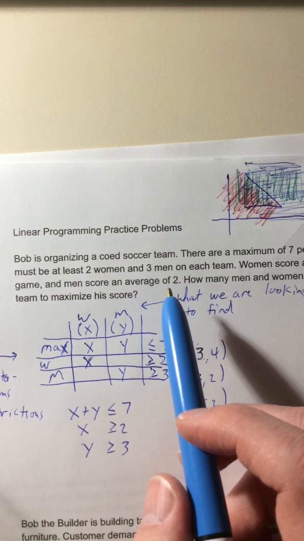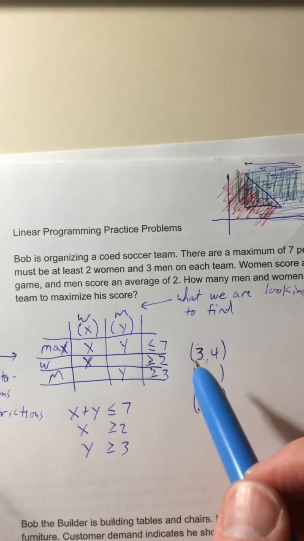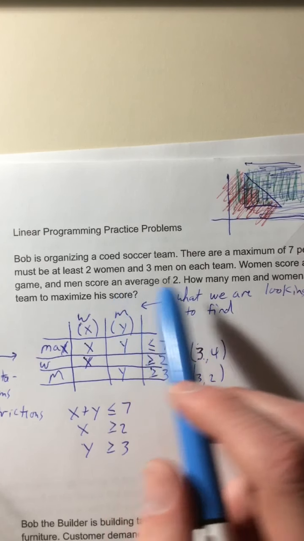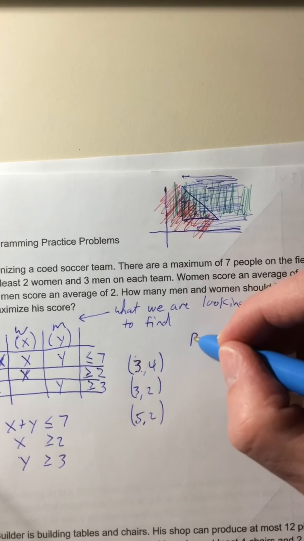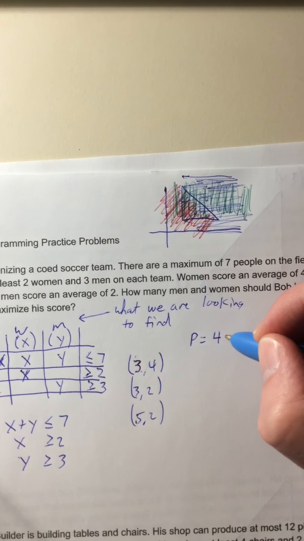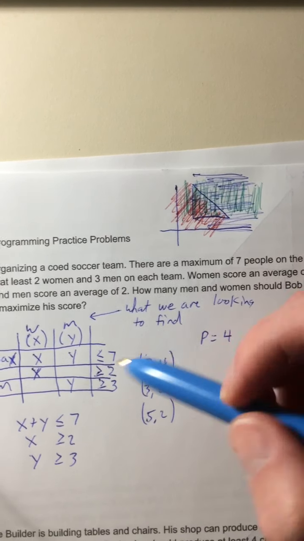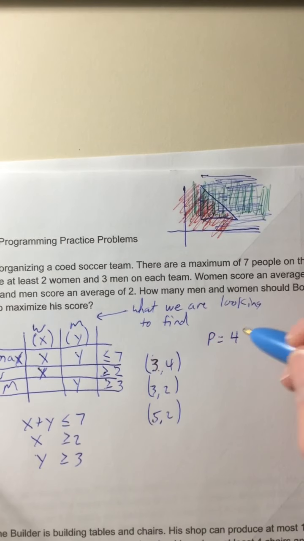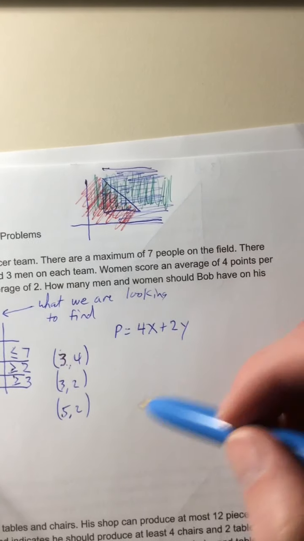So we need to write an equation that represents that situation. The total points equal 4 times the number of women on the team, which is represented by X, plus 2 times the number of men, which is represented by Y.